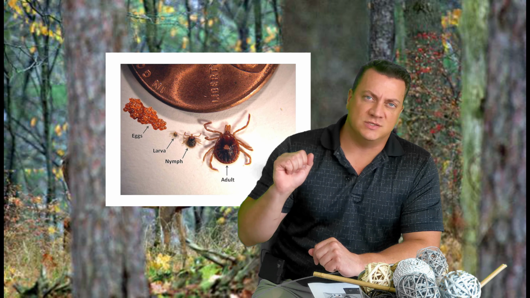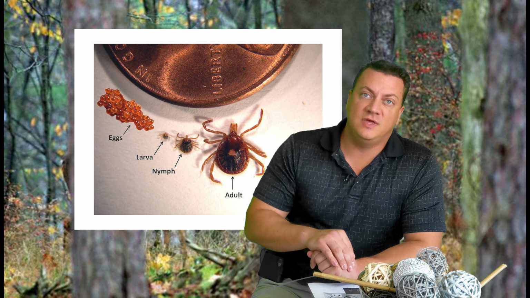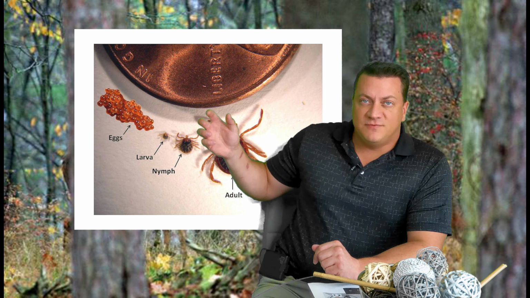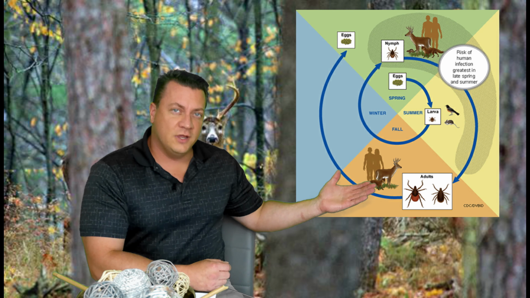Ticks have 4 different life stages, and those are depicted right here. You've got the egg stage, the larva stage, the nymph stage, and then into the adults. And this is important because we need to be able to identify the tick and what stage it's in, because only certain stages are infectious. Over here you'll see the tick life cycle.